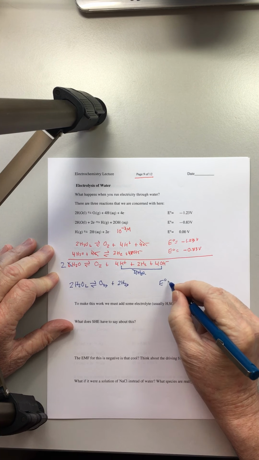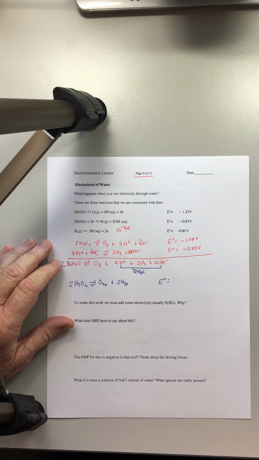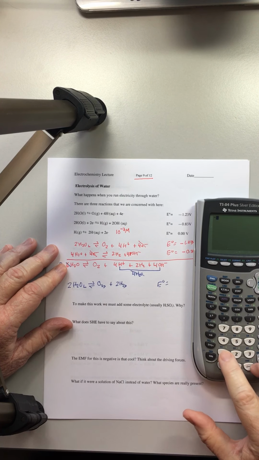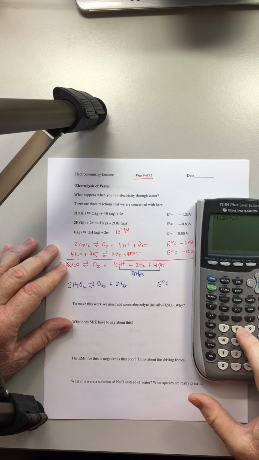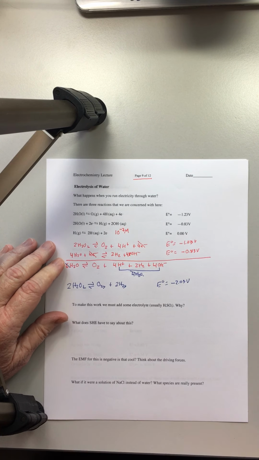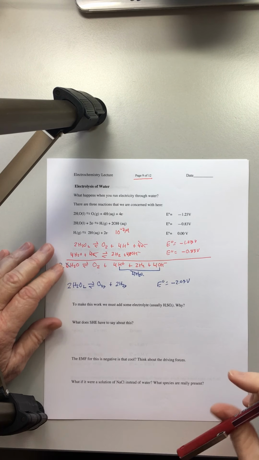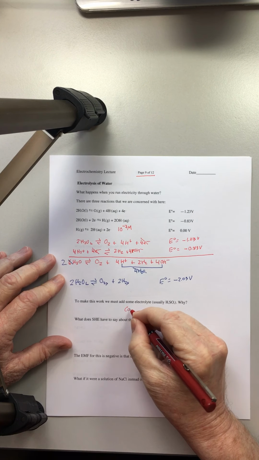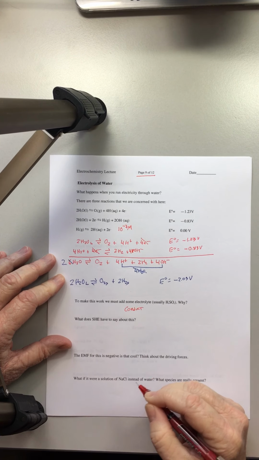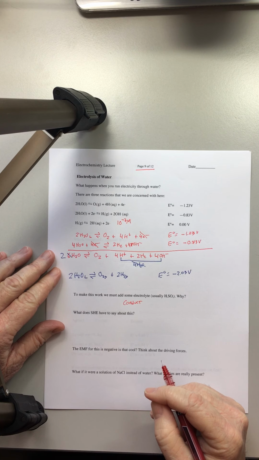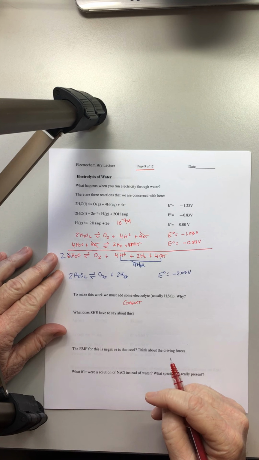And the E naught for that, we can add those together. Get my calculator here. Negative 1.23 plus negative 0.83, and that's negative 2.03 volts. Okay, now, so continuing on, some electrolyte. Why? It's going to conduct. Pure water will not conduct an electric current. We did some demos about that, which you saw in honors chemistry with light bulbs and different solutions.